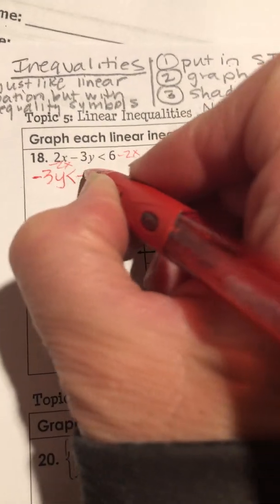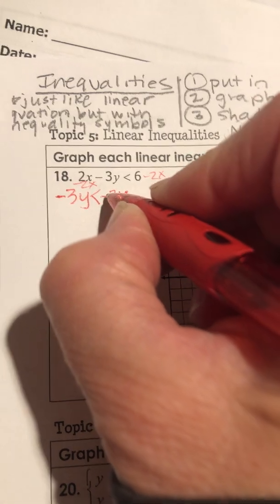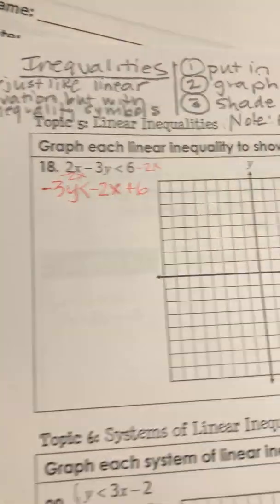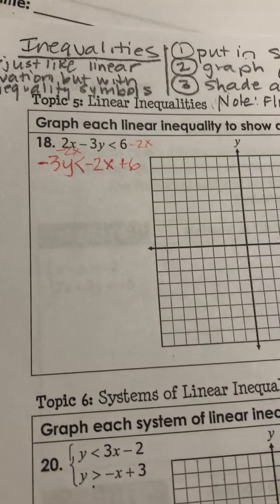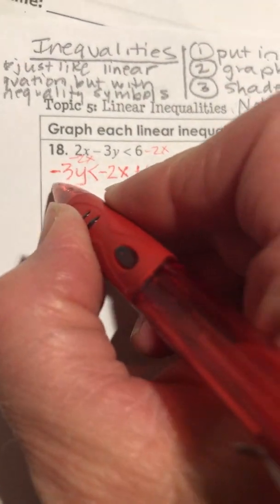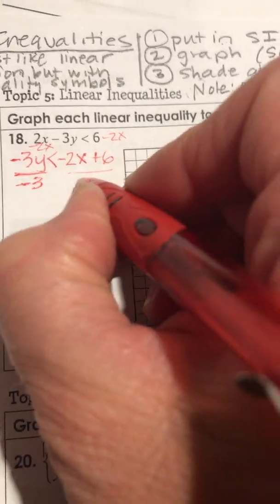But I want my x in this position, so I'm going to put my negative 2x here, and I'm going to add 6. Now it's not quite done because I still have to get rid of my negative 3. So I am going to divide both sides by negative 3.